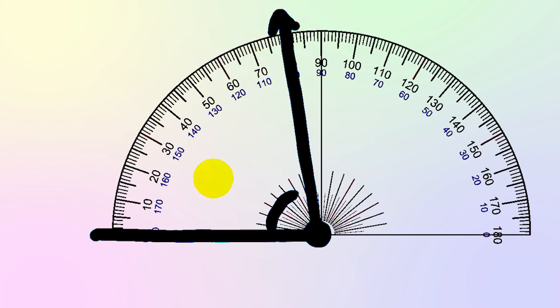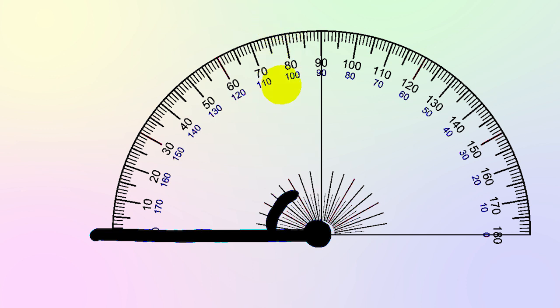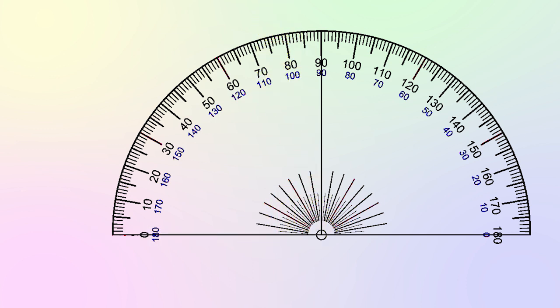Okay, and you'd be right, but just when you're doing these, you have to make sure that you're lining up your vertex with your center point here of your protractor, and also the baseline here lines up. Now, I just want to show you one other little pitfall that you can get in when you're measuring angles, which is this one. Say I'm measuring this particular angle here, okay? I've got my vertex here. Everything's good in the world.